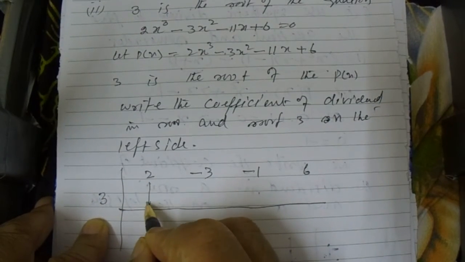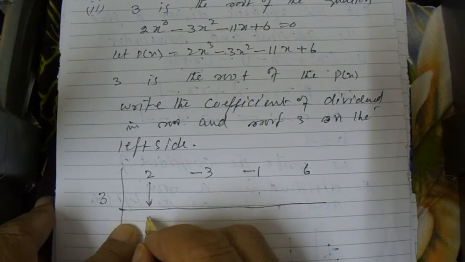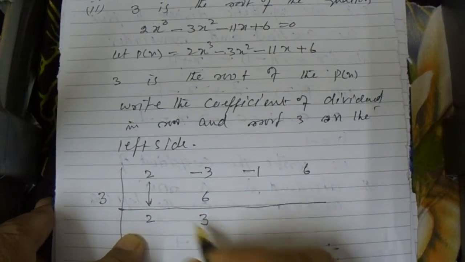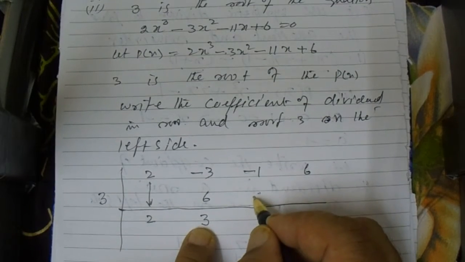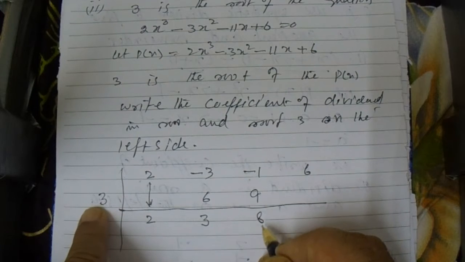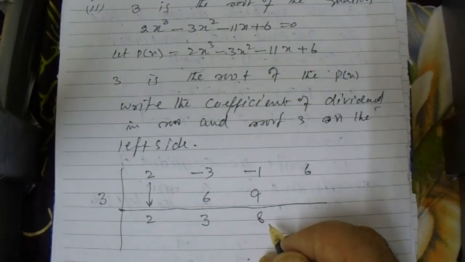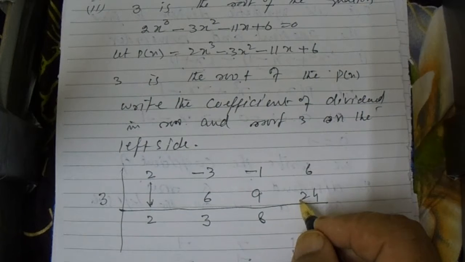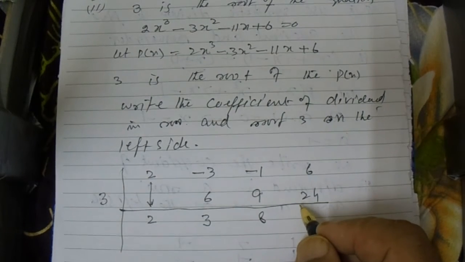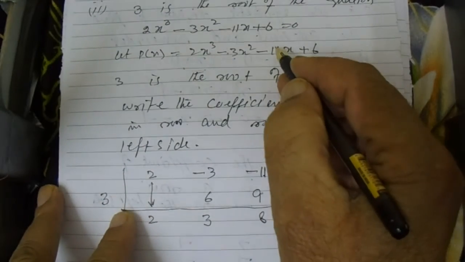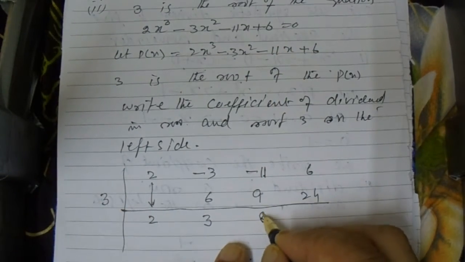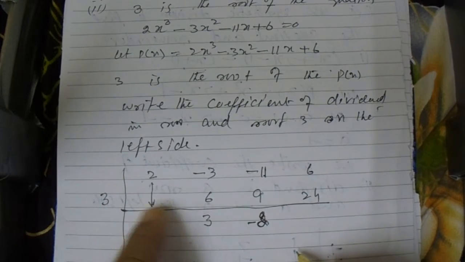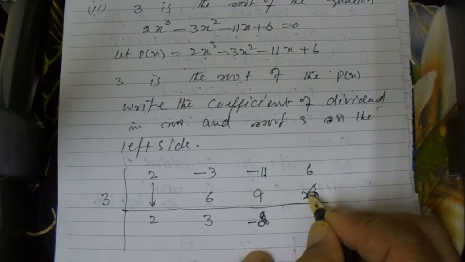Now first the coefficient of x cube we write as it is, here 2, and 3 times 2 is 6, we write here 6, and we add this, we get plus 3, and 3 times 3 is 9, we write here 9, and add this, we get minus 2, and 3 times minus 2 is minus 6, we write here minus 6, this minus 6.